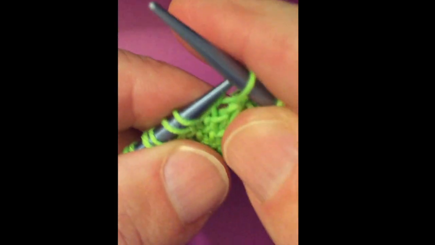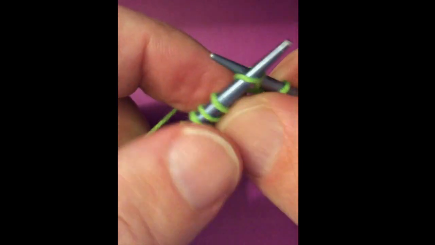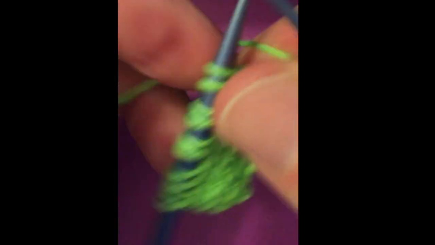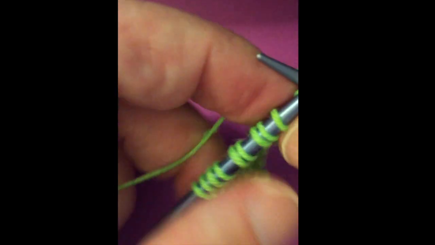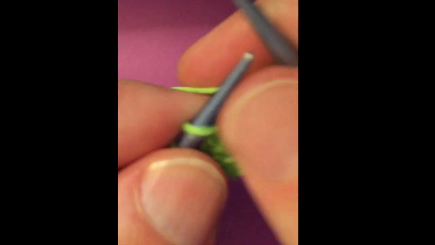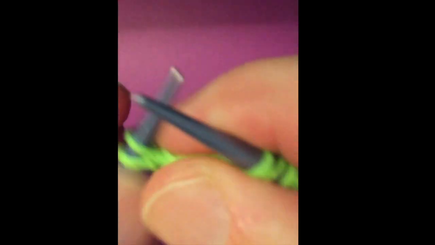Bring it back, knit one, slip one with yarn in front, knit one, slip one with yarn in front, slip one, knit one, slip one.